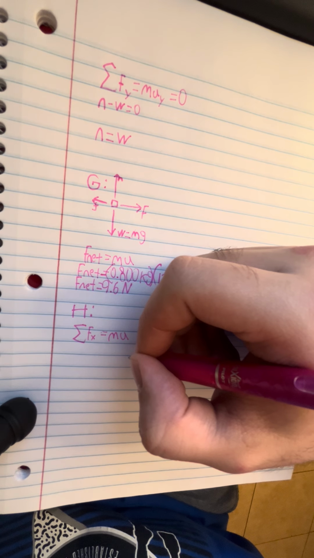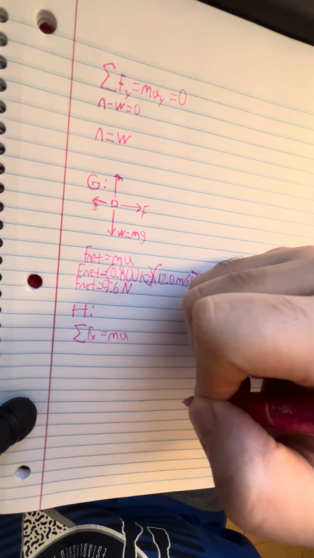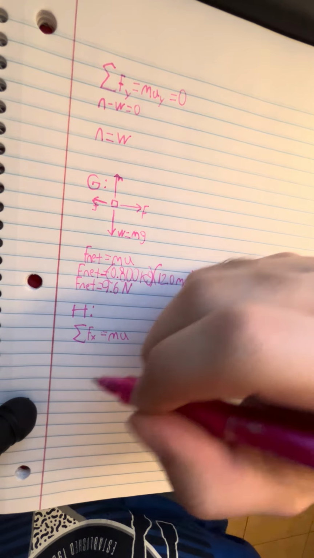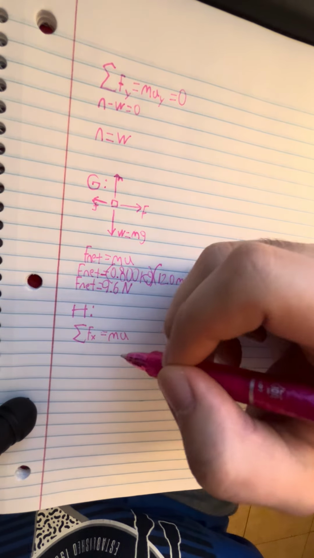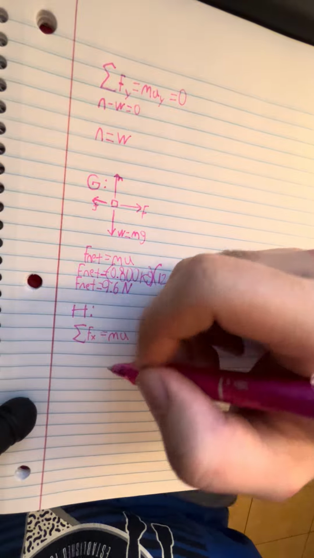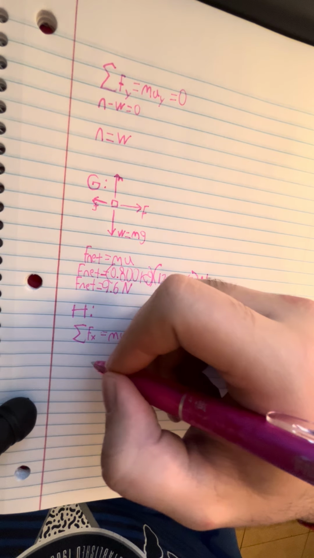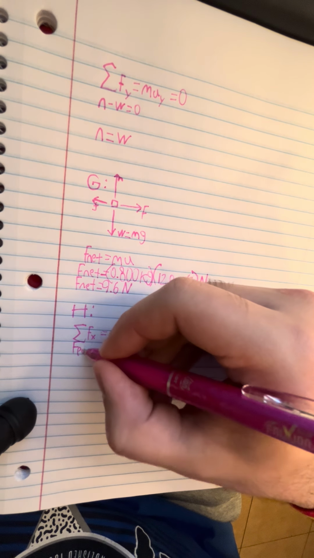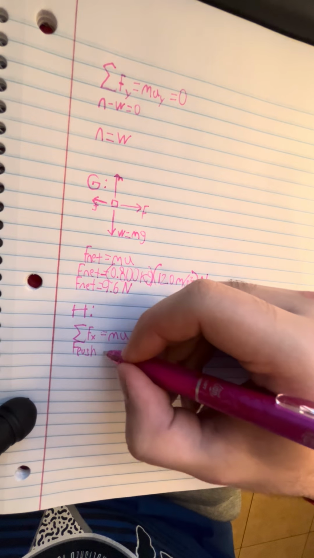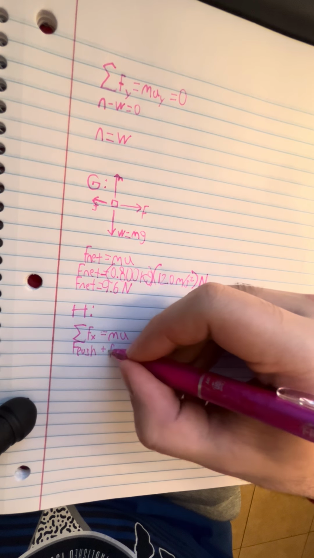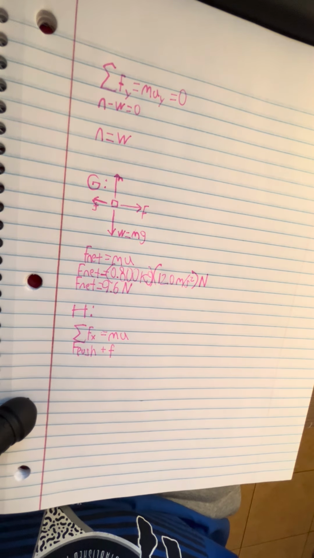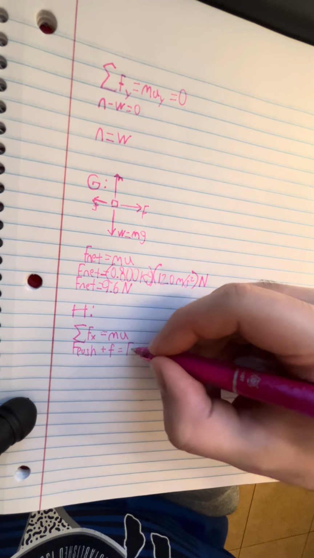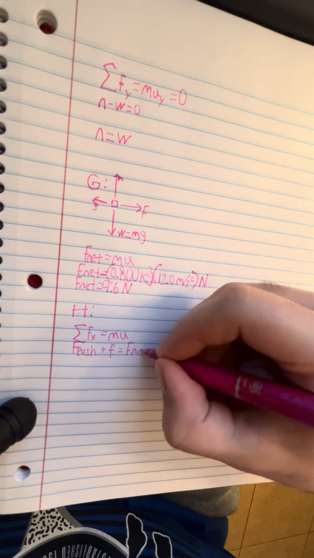And so we want to find out what that friction number is in newtons. So in order to do that, we write down F push for the applied force plus friction, because we want to get the net force here.